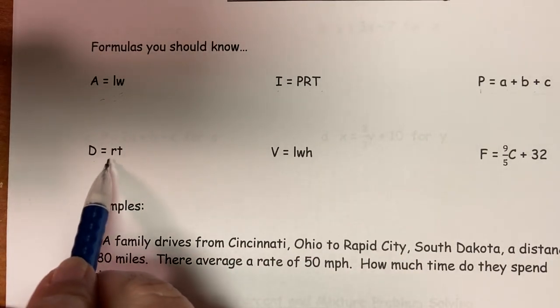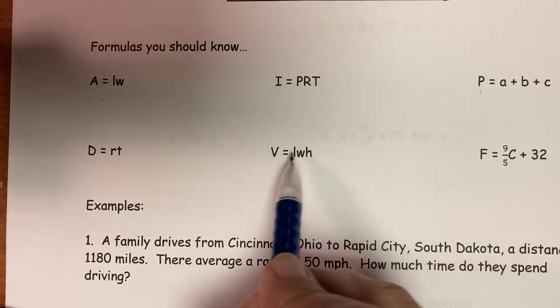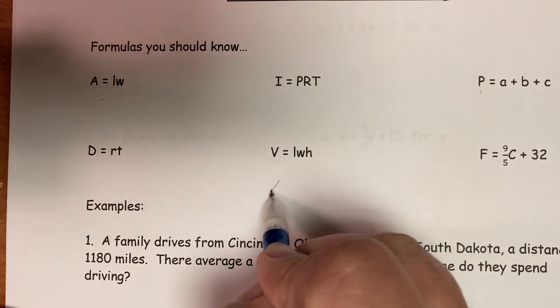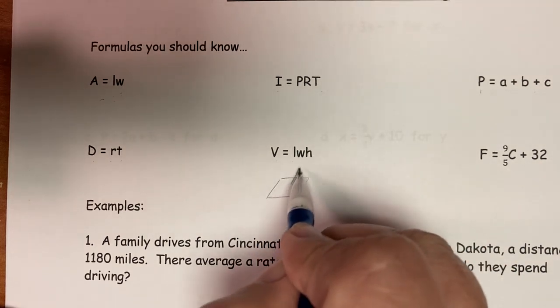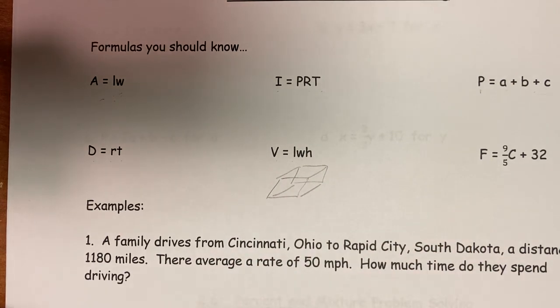Here's a big one. Distance equals rate times time. Volume equals length times width times height. So that's the volume of a rectangular prism, which is basically just a box.